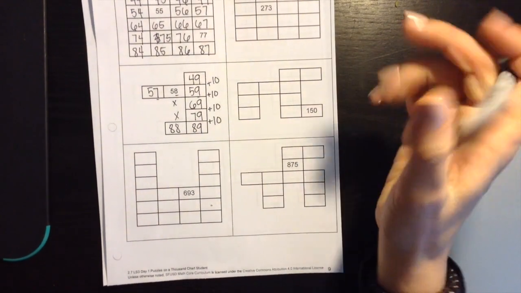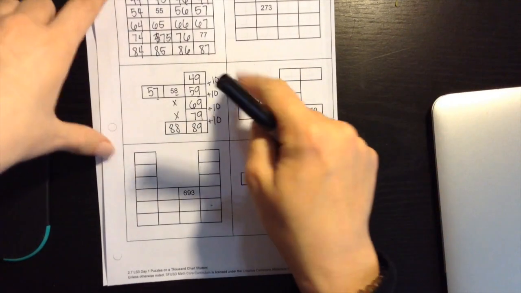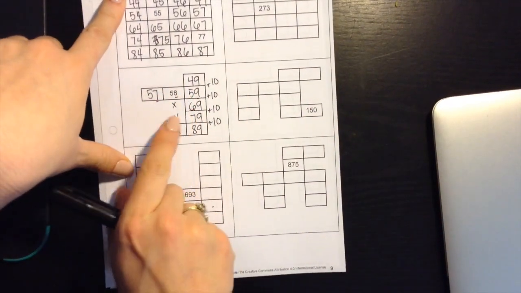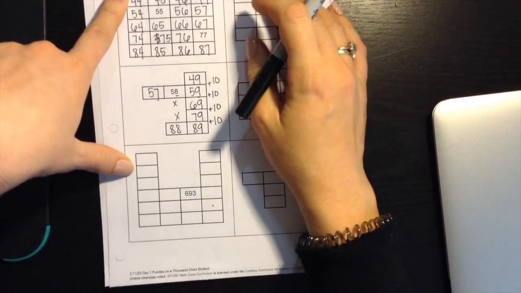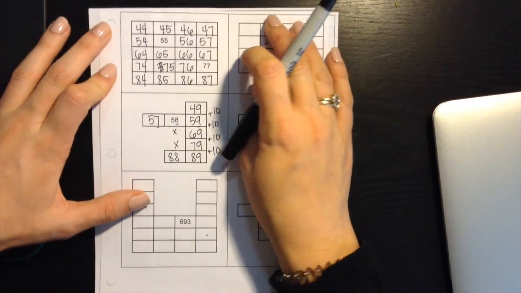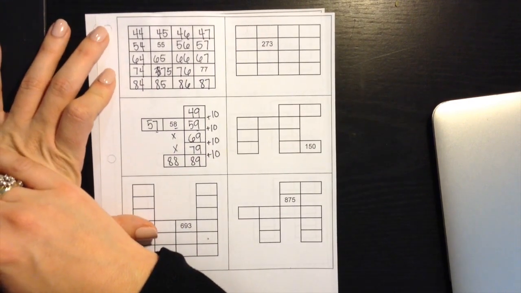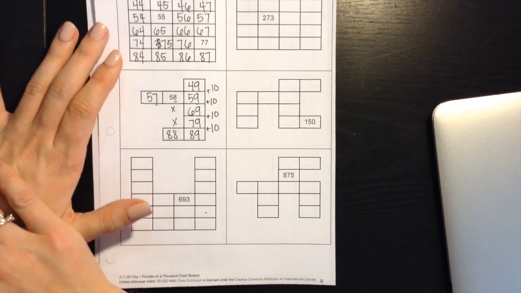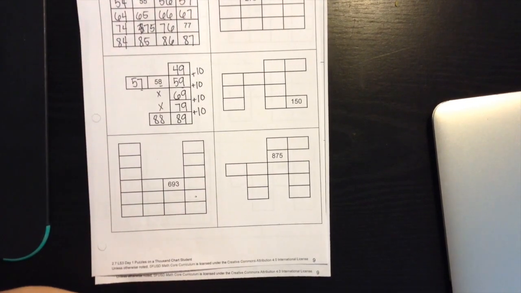Remember, if you get confused, think about that thousands chart that you made for yourself. We're not just going 58, 59, 60, 61, 62, 63, right? We're thinking about this as a chart, as a thousands chart. So as you fill it in, think about it as a chart and work on these puzzles and see what you can do. Once you are done with your work, please add an attachment of just this sheet so that your teacher can see your progress.